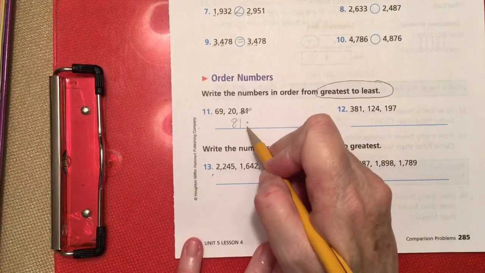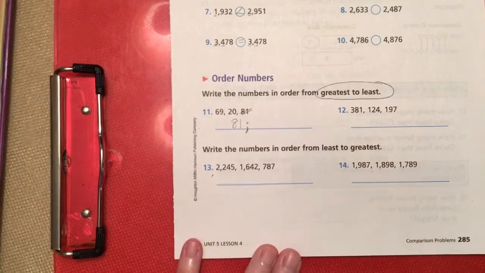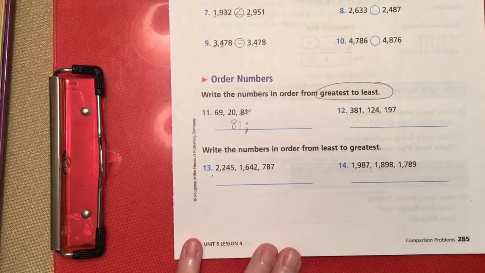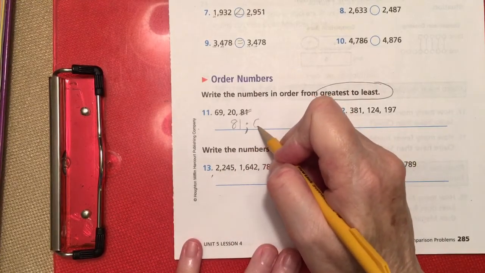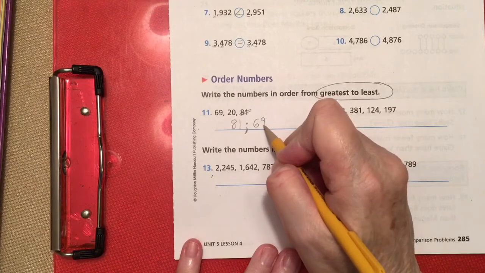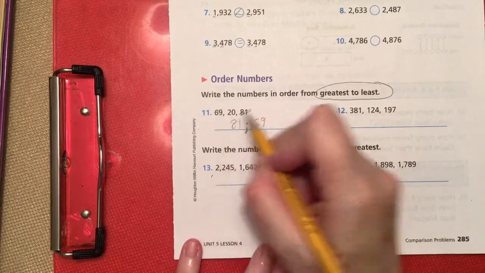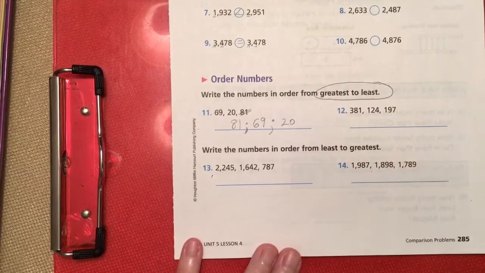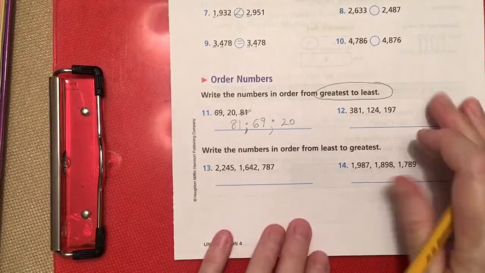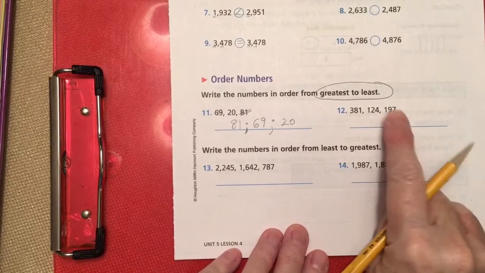I'm going to put a semicolon because remember when we just put commas, it can kind of look like you're trying to signify thousands or millions or whatever like that. So we'll use semicolons. So if I've written 69, 20 would be my final number. Okay. All right, so that's what you're going to do here too.